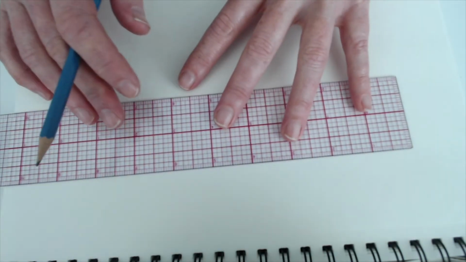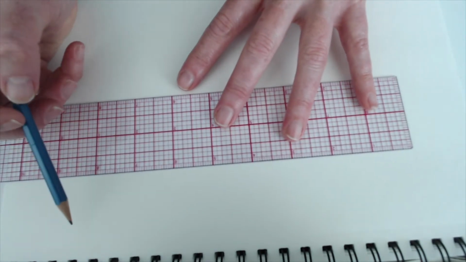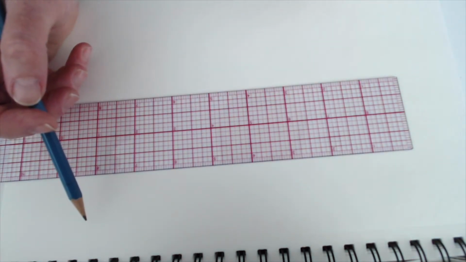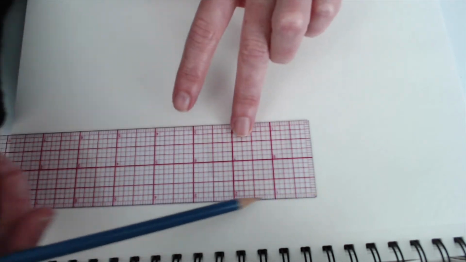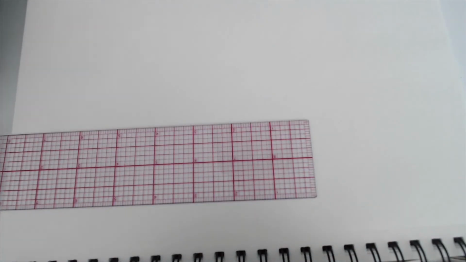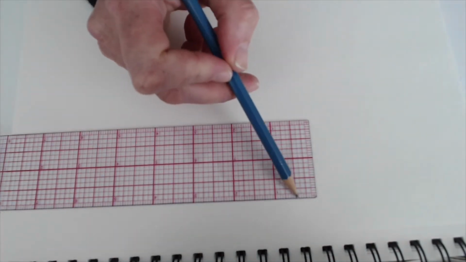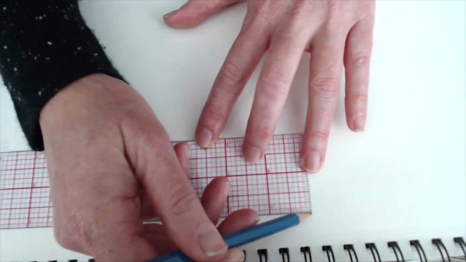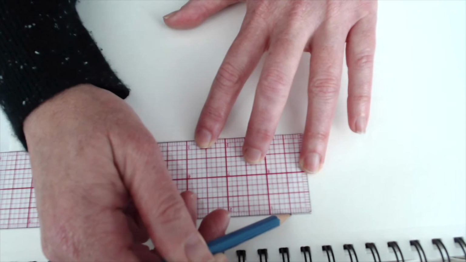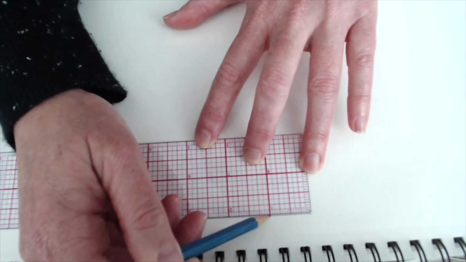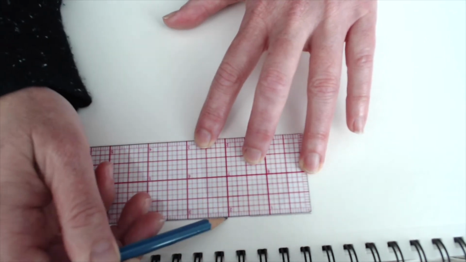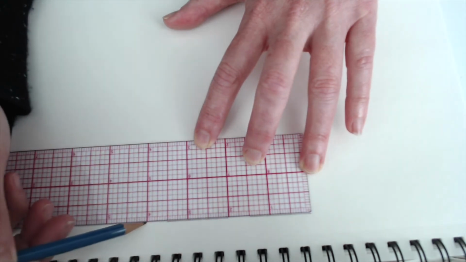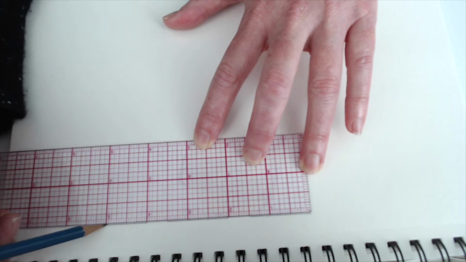Eventually your drawings are going to be 3 by 5 inches. But if I were to do a thumbnail sketch of 3 by 5, that's pretty big. So I like to do really small thumbnails. I'm going to use a half inch as a 1 and go 1, 2, 3. And since I'm going to do a bunch of these, I might do multiples while I'm here.